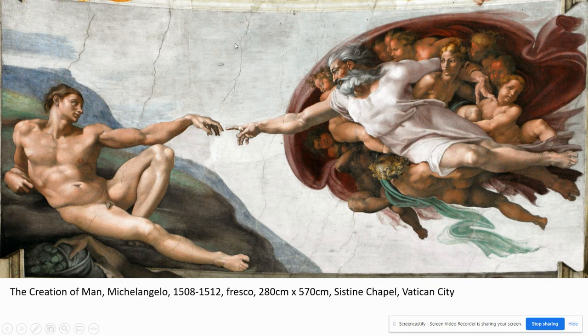So we'll talk more about the Sistine Chapel and your assignment as we go, including more about how Michelangelo made this painting with regards to your ceiling painting.